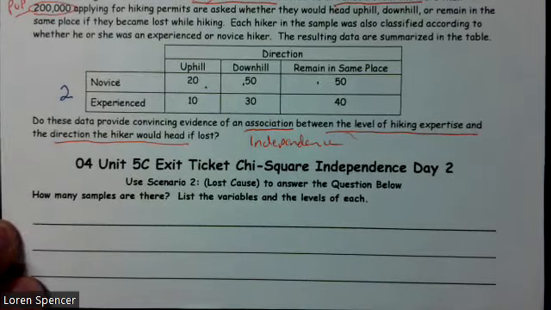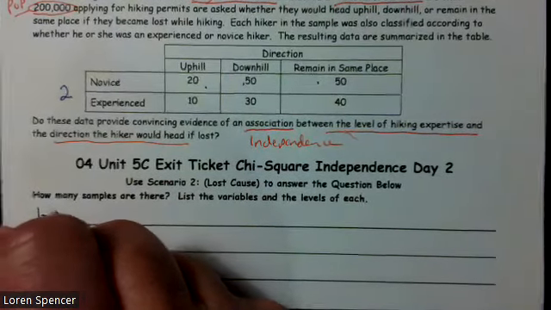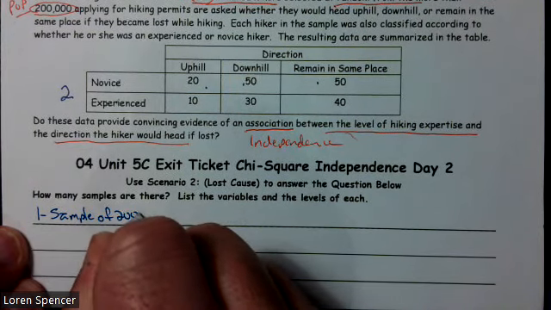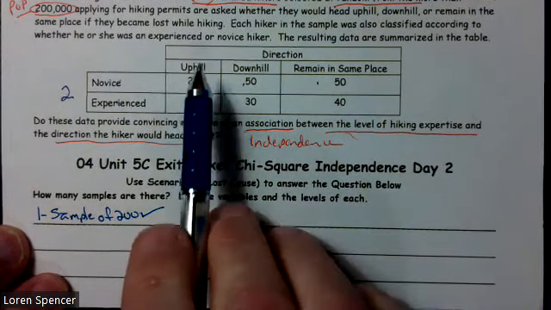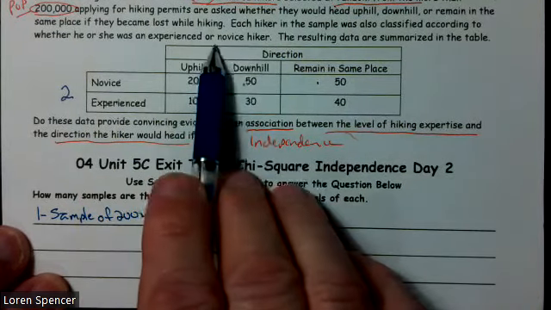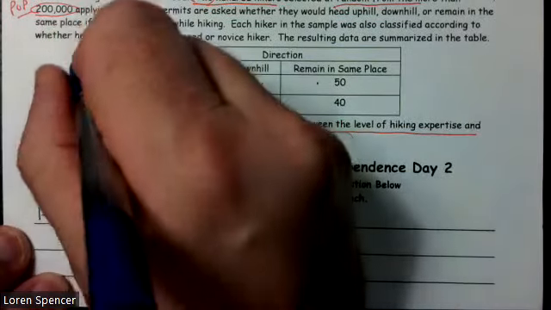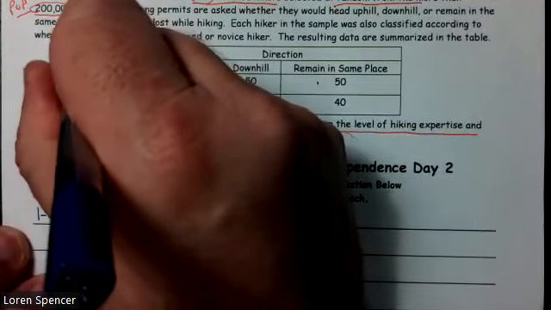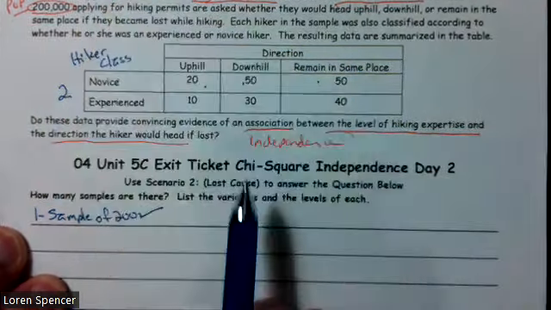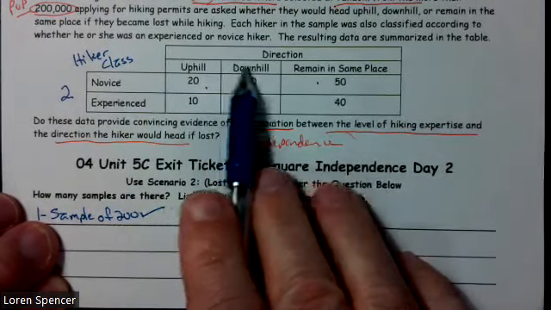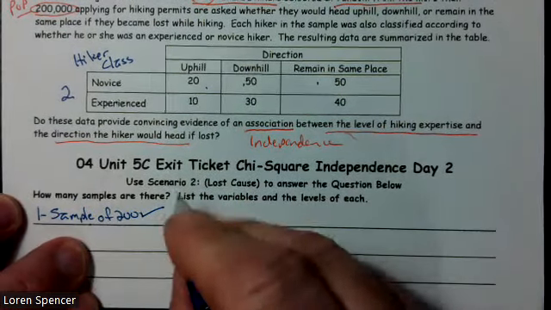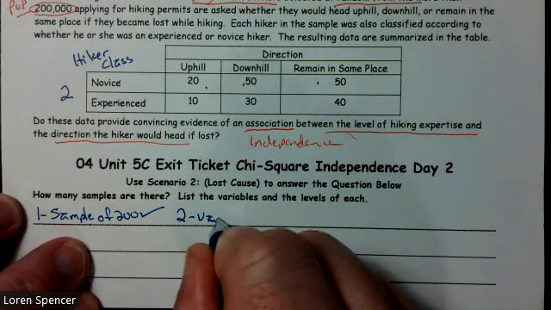And by the way, if it's a test of independence, it'll only be one sample. So we have one sample of 200. Each hiker is classified into whether or not he or she is an experienced hiker. So we have hiker classification. And we have direction, which has three different places we could go. So we have one sample, two variables.